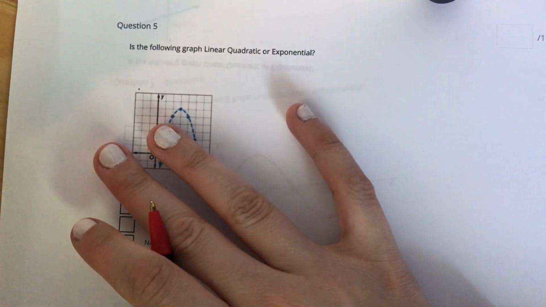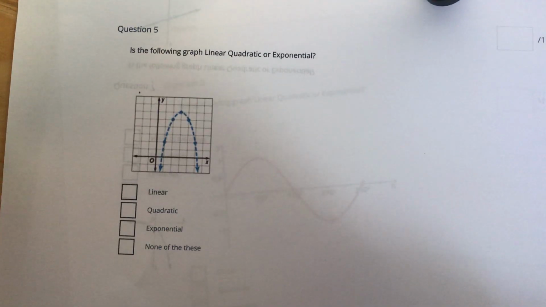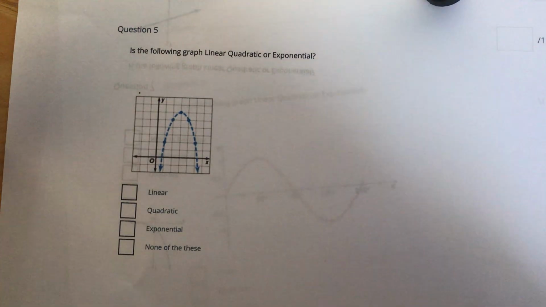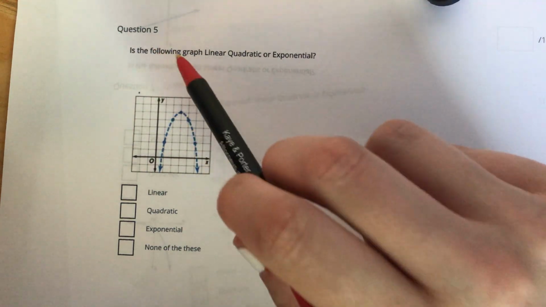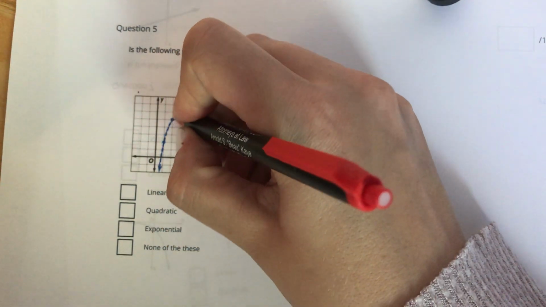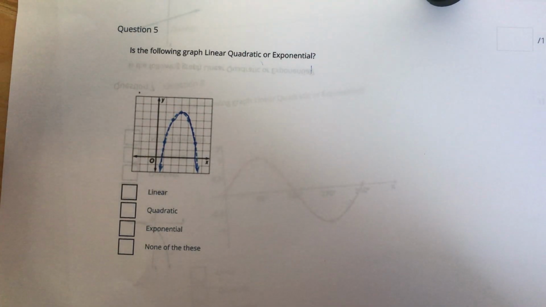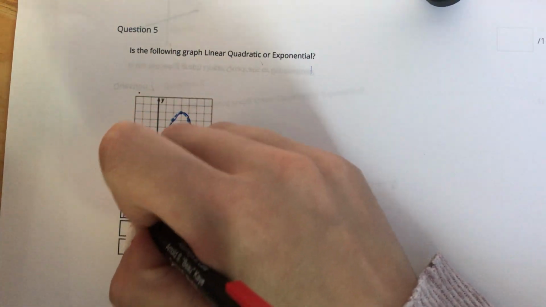All right, question 5. Is the following quadratic — I gave the answer away. Is the following graph linear, quadratic, or exponential? Since this is a U-shaped curve, it looks kind of like an upside down U, but because it's a U shape, it is quadratic.